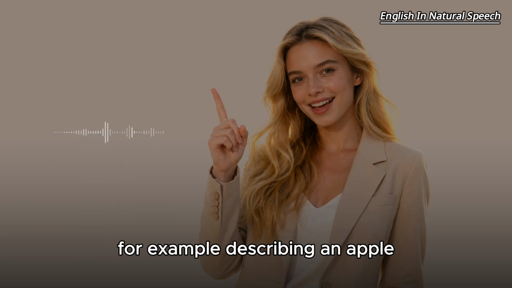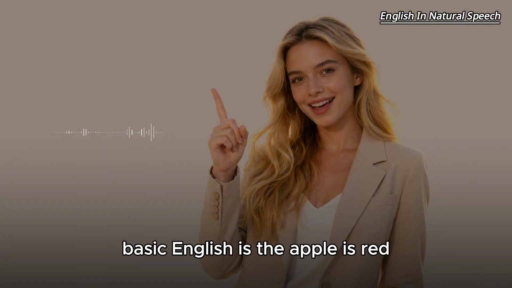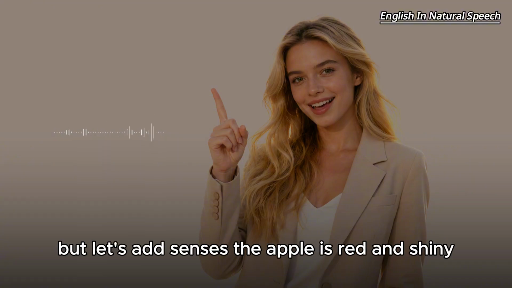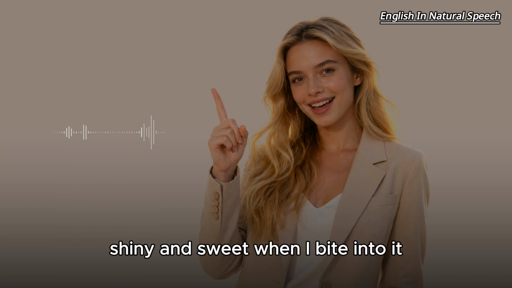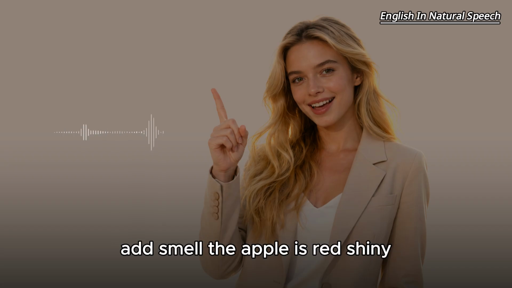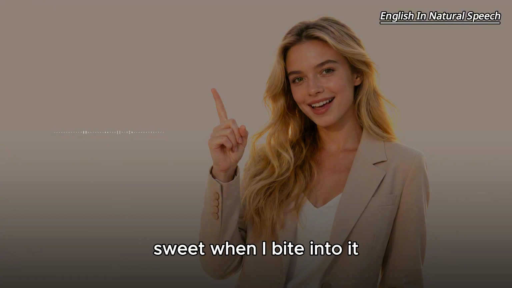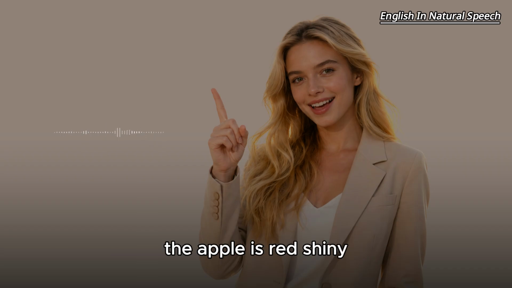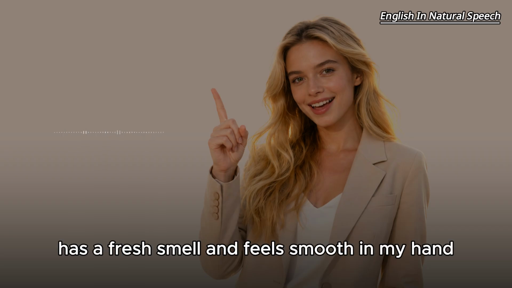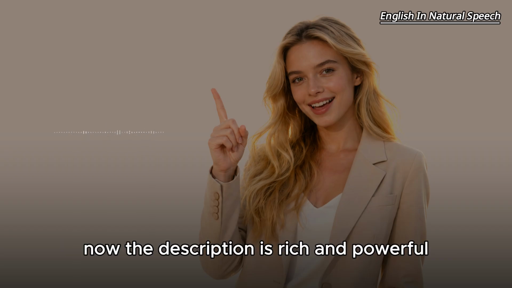For example, describing an apple, basic English is, "The apple is red." But let's add senses. The apple is red and shiny. Add taste. The apple is red, shiny, and sweet when I bite into it. Add smell. The apple is red, shiny, sweet when I bite into it, and it has a fresh smell. Add touch. The apple is red, shiny, sweet when I bite into it, has a fresh smell, and feels smooth in my hand. Now the description is rich and powerful.